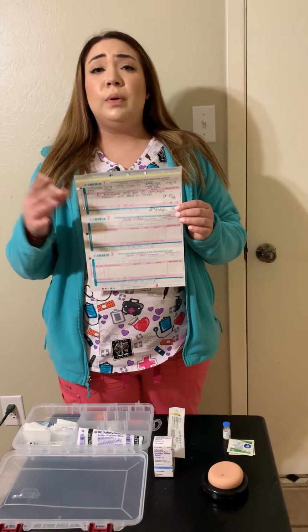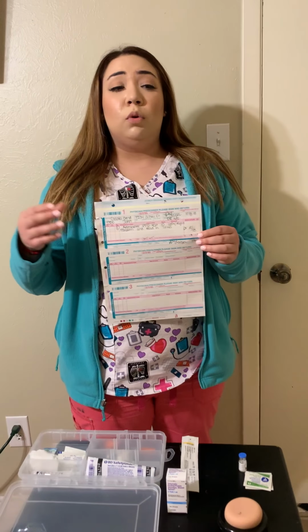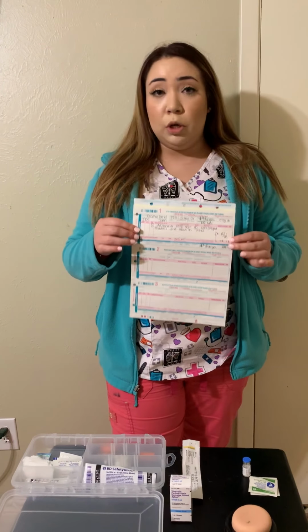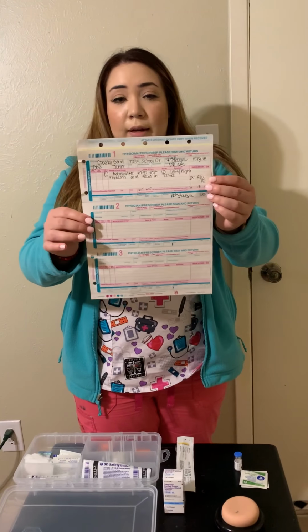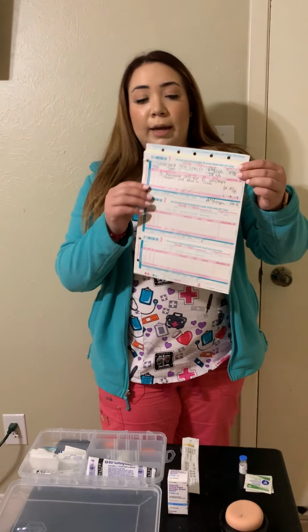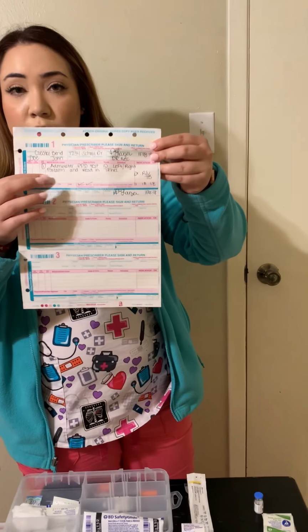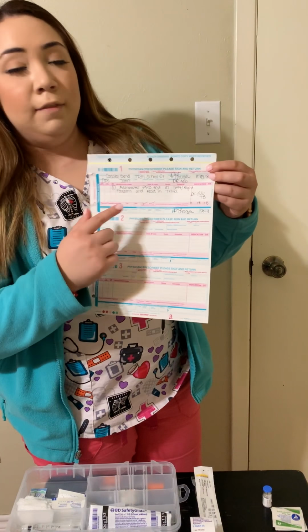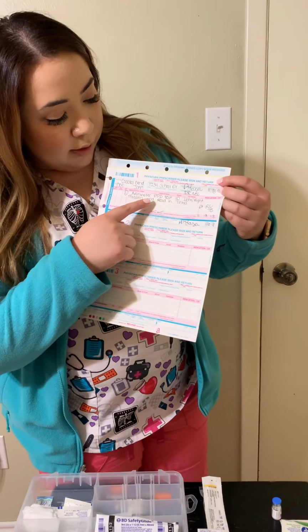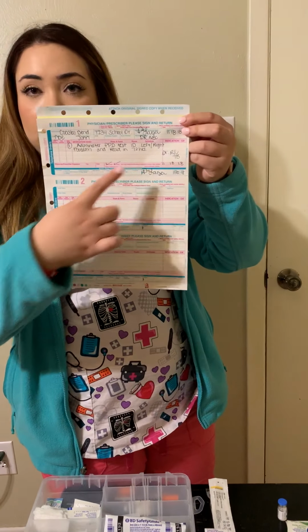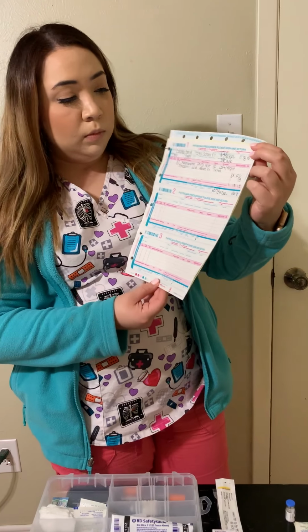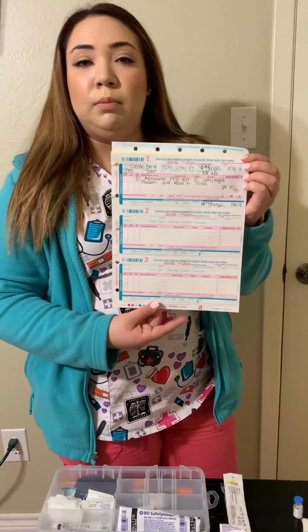But you also want to make sure you have an order or any kind of form stating that this person needs a tuberculin test. So like the order I have displayed here, I have my patient, John Doe. I have the address, the ordering doctor, and then the order to administer the PPD test, which is the TB skin test.